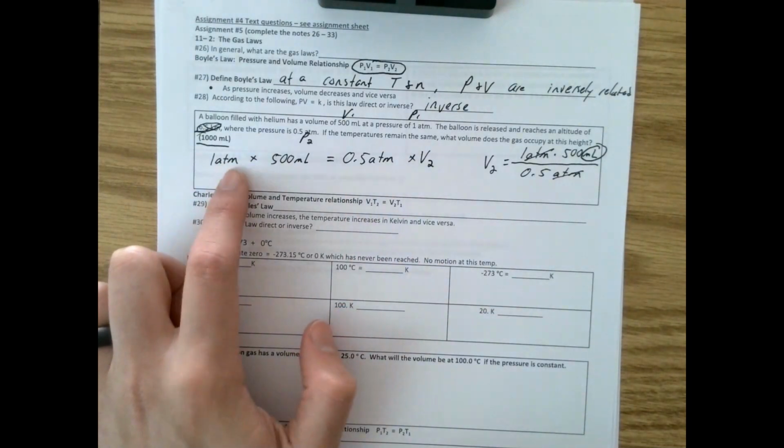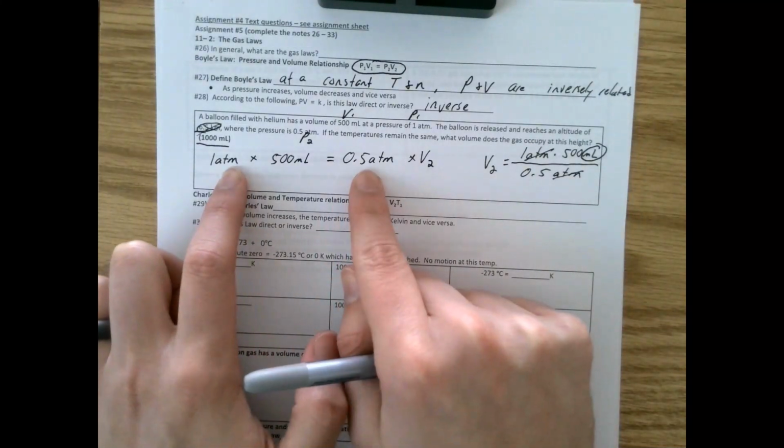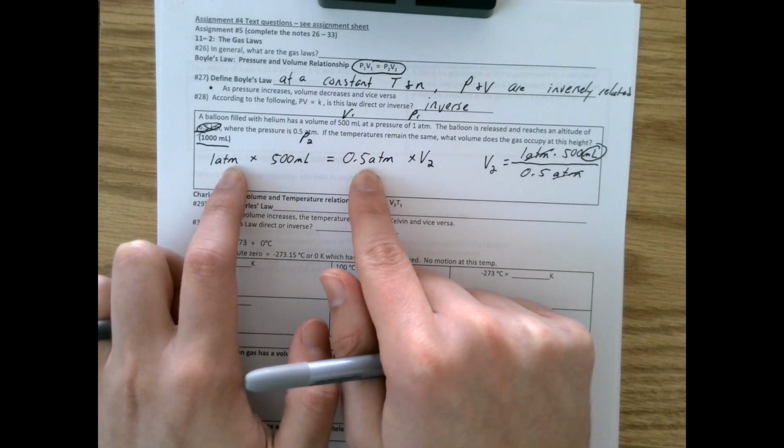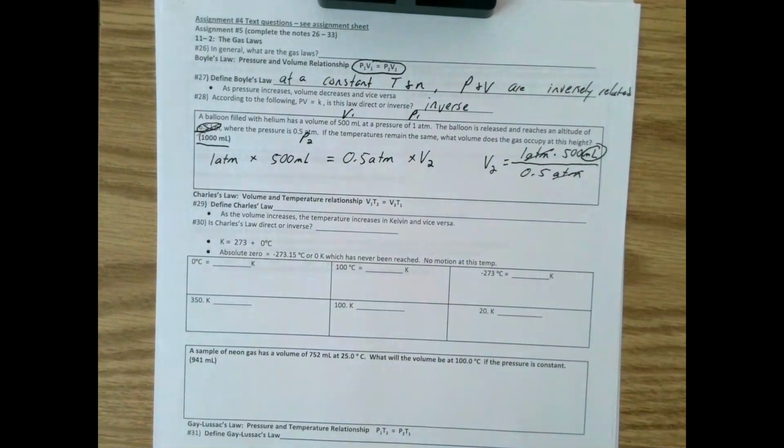Let's say I gave you pressure 1 in millimeters of mercury. Then you have two options: you either convert pressure 2 to millimeters of mercury so it matches, or you convert pressure 1 to atmospheres so that it matches. It doesn't matter what units your pressure and volume are in, as long as they match each other. So that is Boyle's law.